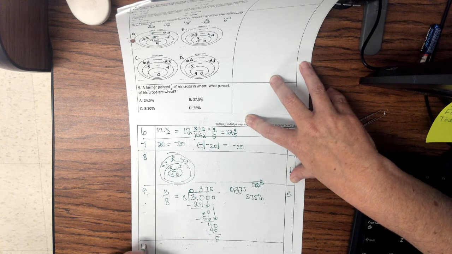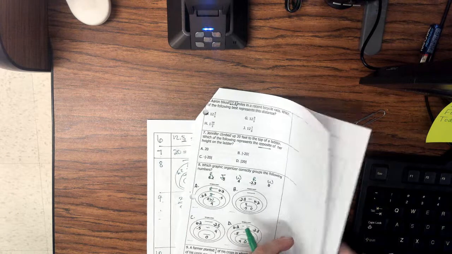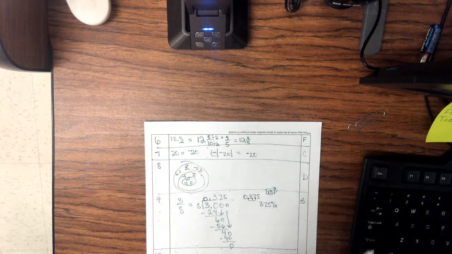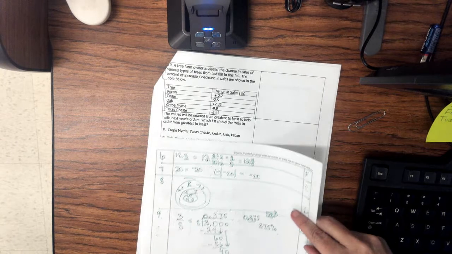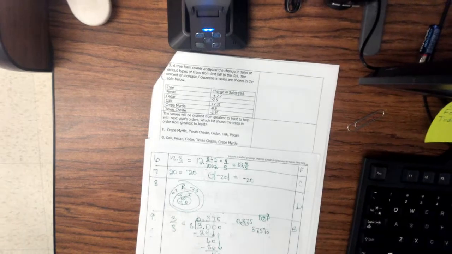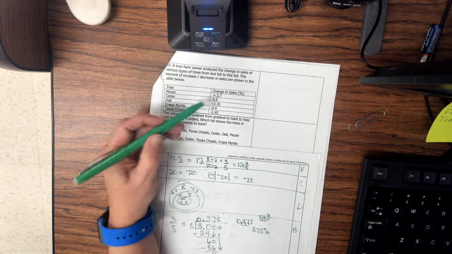Okay, number 10. Sorry guys. Alright, here we go. So number 10. A tree farm owner analyzed the change in sales of various types of trees from last fall to this fall. So we have the change in sales.